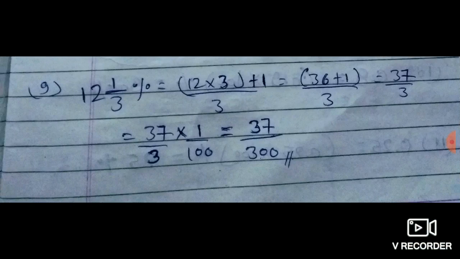Next, you can see our question is a mixed fraction percentage. So here we change the mixed fraction into an improper fraction. Here we multiply 12 into 3 plus 1. Write like this, and the denominator remains the same, upon 3. So 12 into 3 equals 36 plus 1 upon 3. Add both numbers, 36 plus 1, that means 37 upon 3.